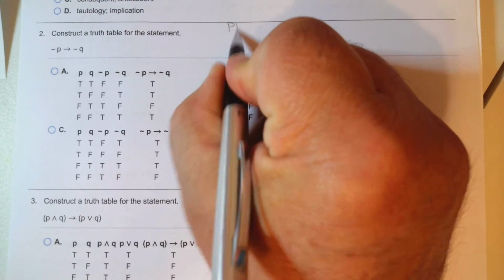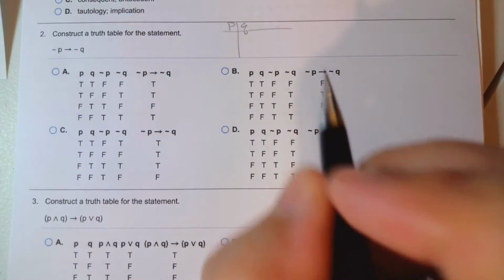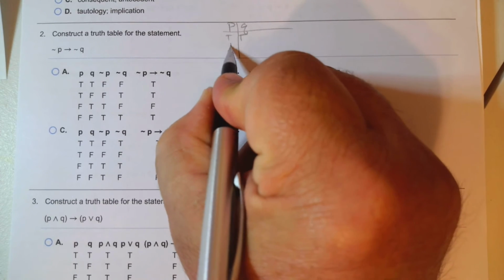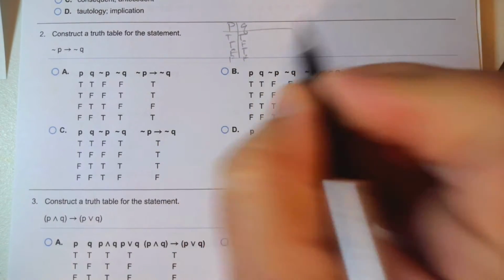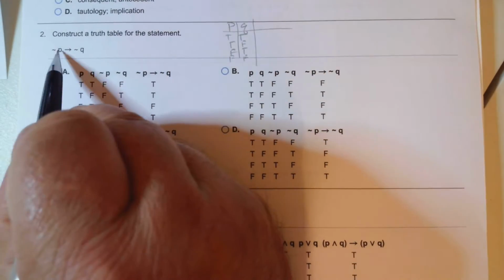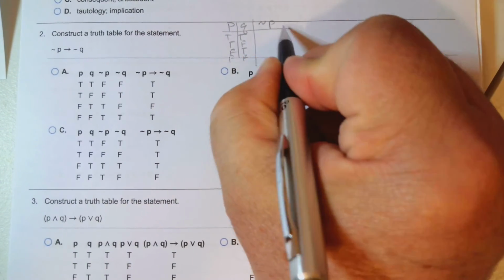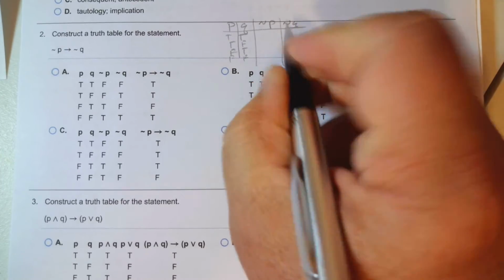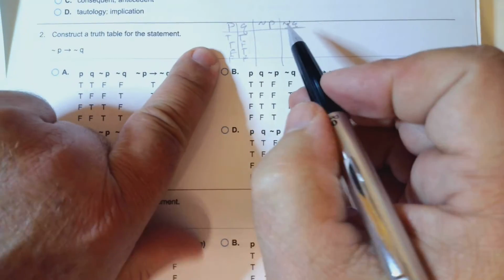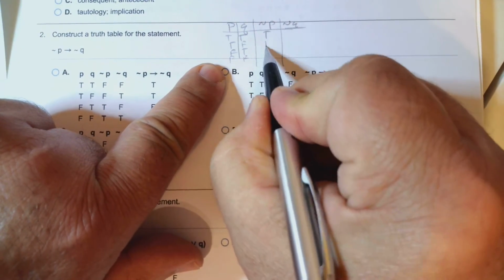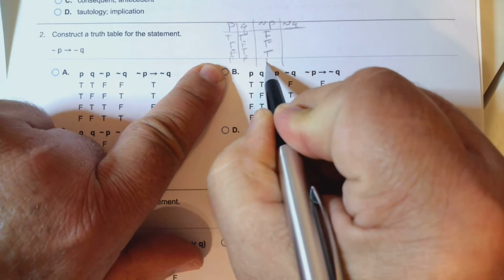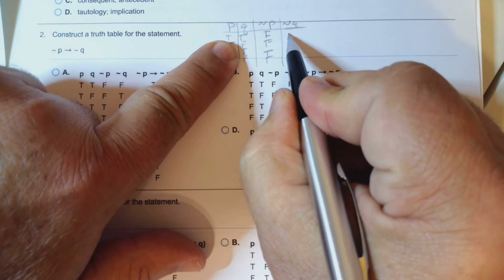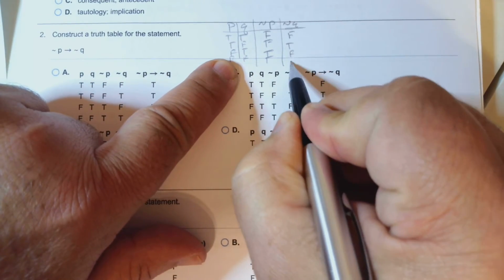Construct a truth table. The first thing we have to do is start off with P and Q. True, true, true, false, false, true, false, false. Since they're both negations, we have to find not P and not Q. So it's just the opposite of the P's, so it's false, false, true, true, and the opposite of the Q's: false, true, false, true.